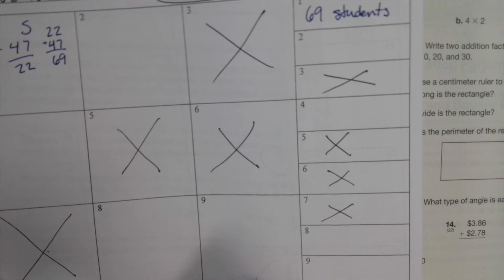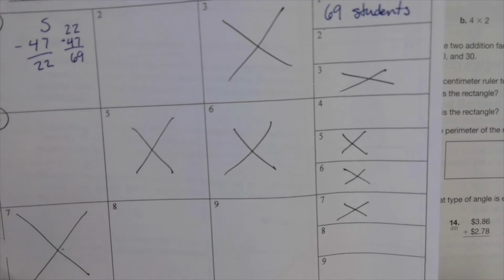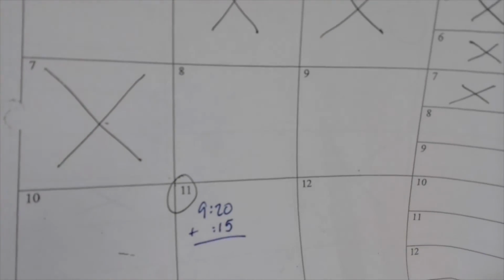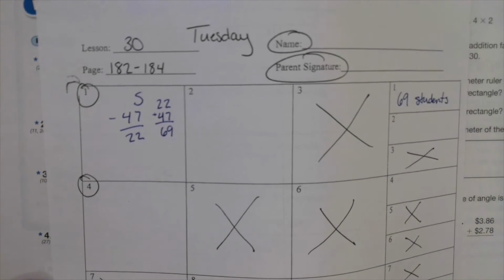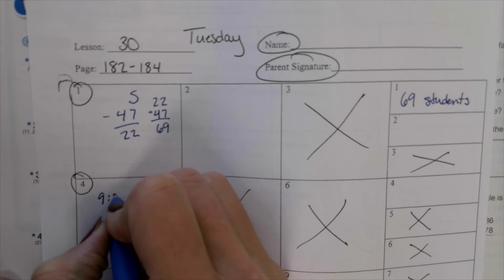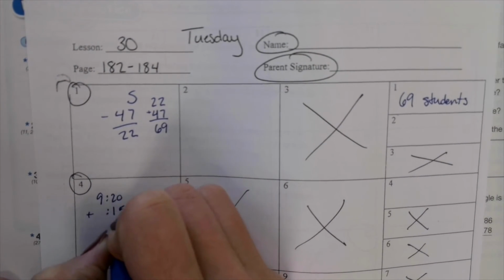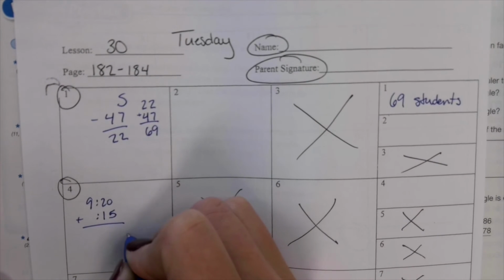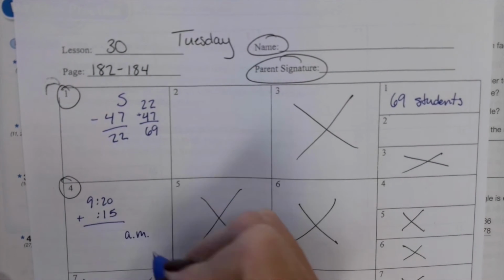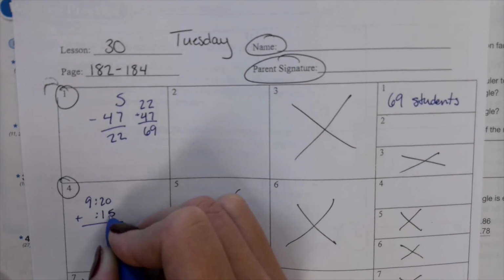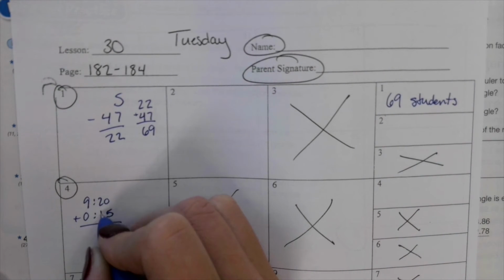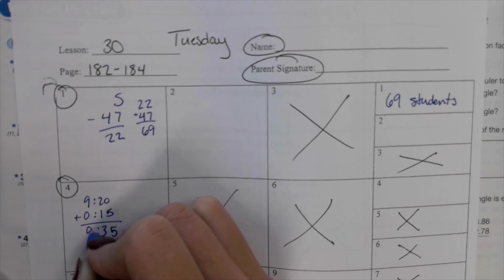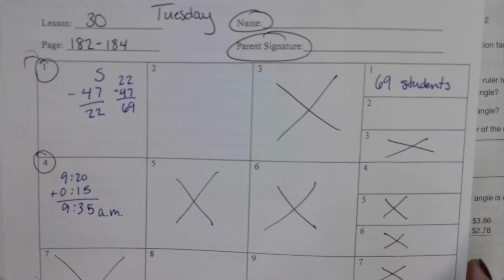And then what would be 15 minutes after that? Go ahead and add that time. 15 minutes. Oh, sorry, I'm in the wrong box. 9:20 plus 15 minutes. I'm going to go ahead and add. 0 plus 5 is 5. 1 plus 2 is 3. 9 plus 0 is 9. So we get 9:35 a.m.